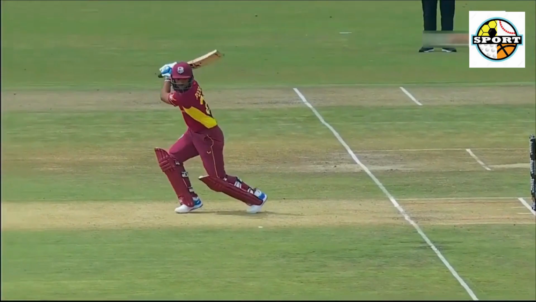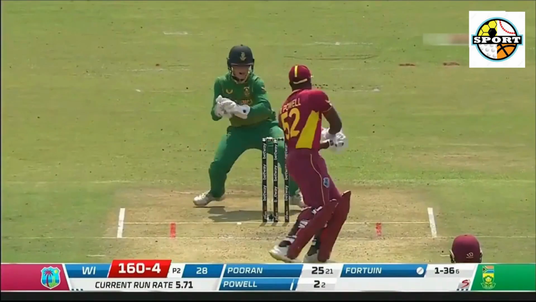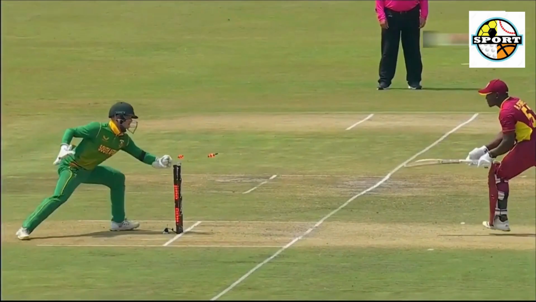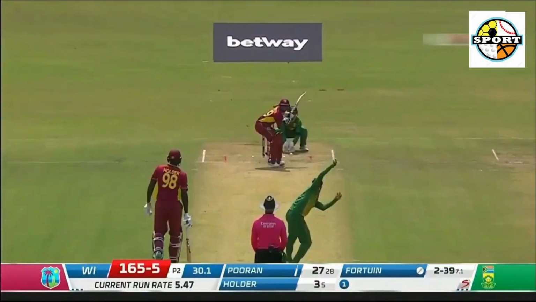22.5. Gerald Coetzee to Hope, 4. Short outside off. Hope gets forward to pull, the thick top edge clears Rickelton. 23.6. Ngidi to Hope, 6. Just over Rassie at deep square leg. Again Rassie misjudges the pull. 24.6. Fortuin to Hope, 6. That's at his best. Down on one knee, was a flighted delivery on the stumps.